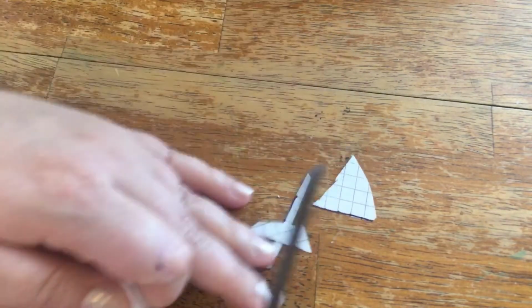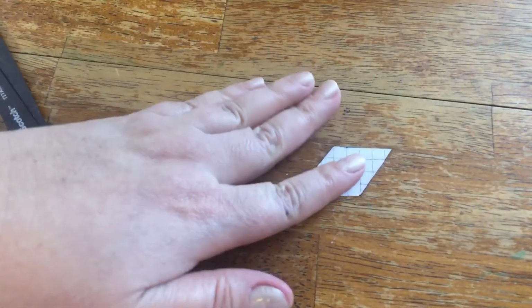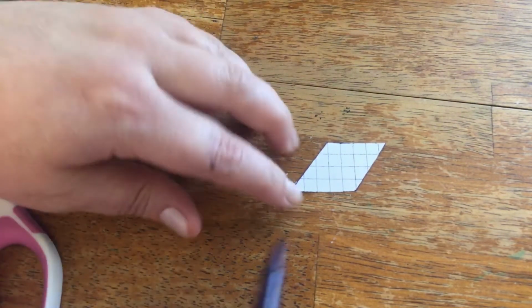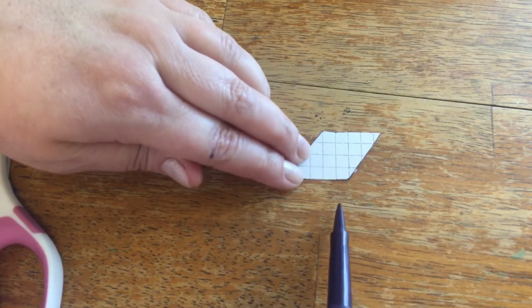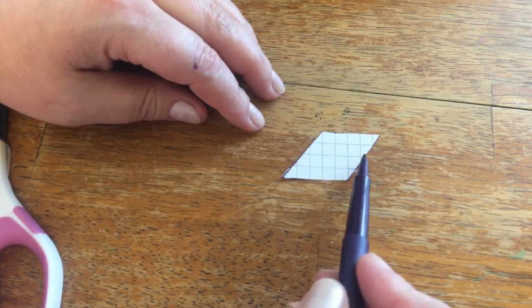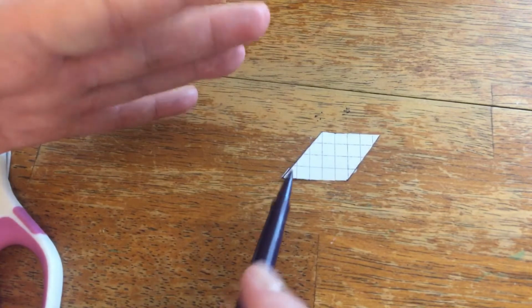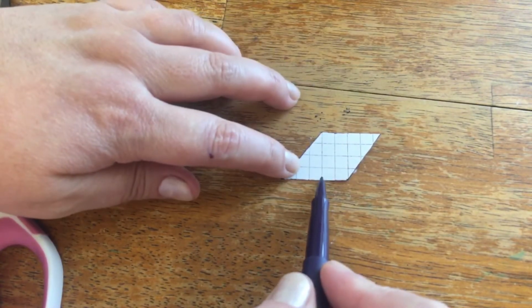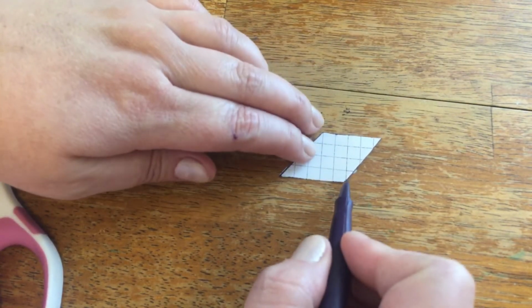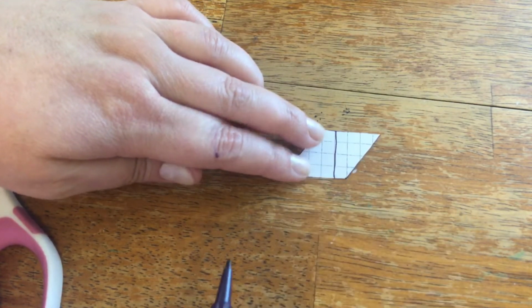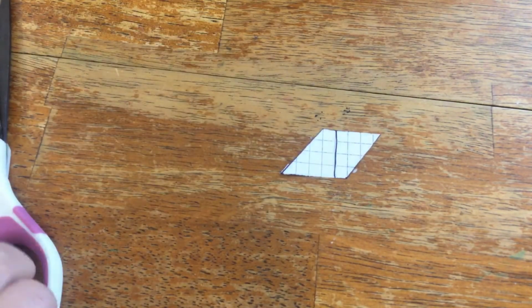Cut it out. Now, it says to make a perpendicular line. So straight up and down. Since these lines and this line are straight up and down, it wants me to cut it in a perpendicular line. I could cut it here, I could cut it here. In the book, it goes over one square, and it tells us to cut it down this nice straight line. So I'll cut that in half. Let's see what it tells us to do next.